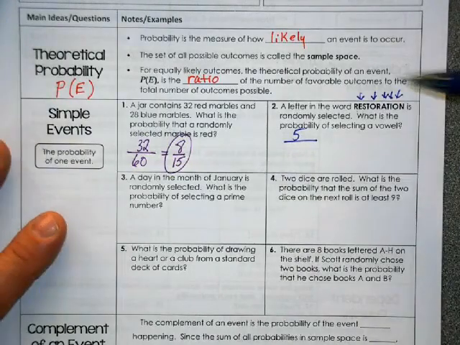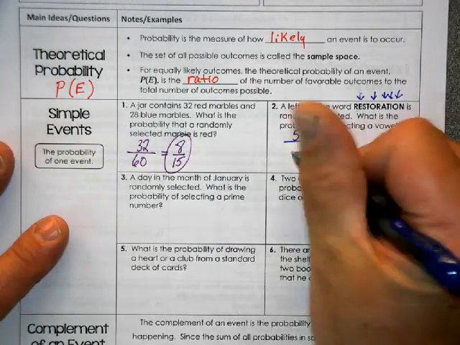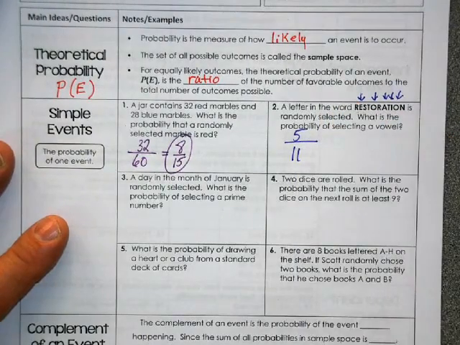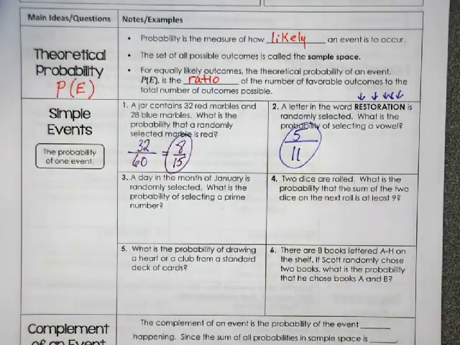And then the total number of letters: 1, 2, 3, 4, 5, 6, 7, 8, 9, 10, 11. Bless you, my son. 11 letters, and this is already reduced, so we're done. See how easy that is?